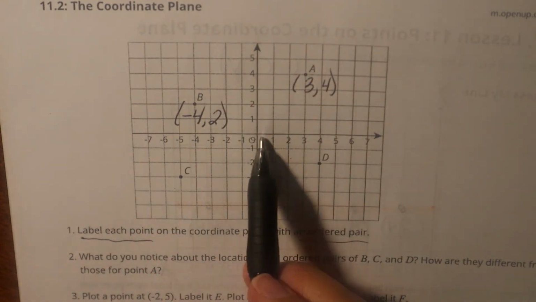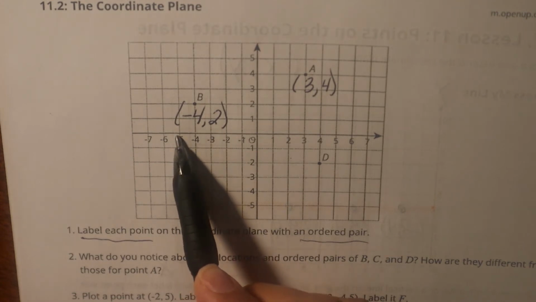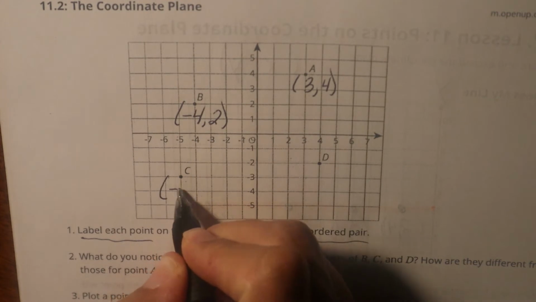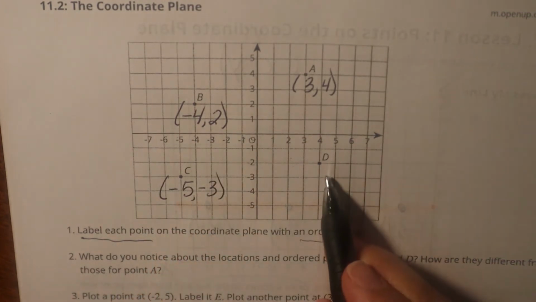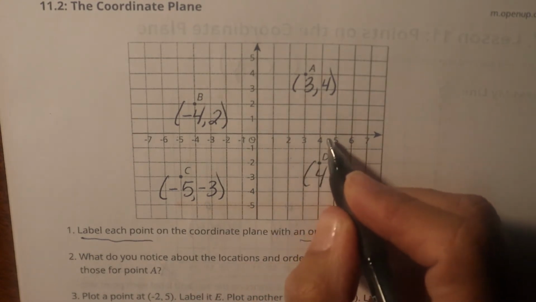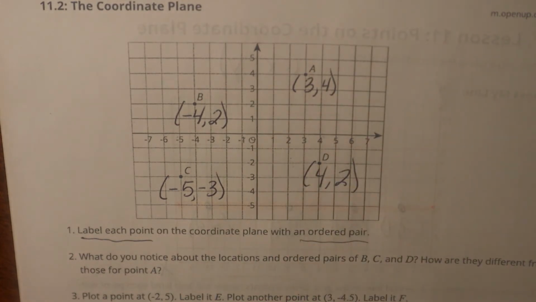Point C, we're going over -1, -2, -3, -4, -5, and then going down -1, -2, -3. So this would be -5, followed by -3. Lastly, we have D. We went over 4, and then we went down, comma, 2. So this is called labeling.